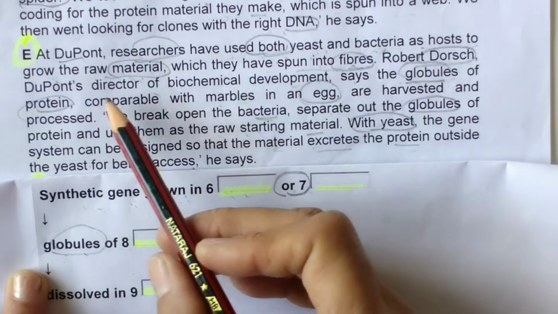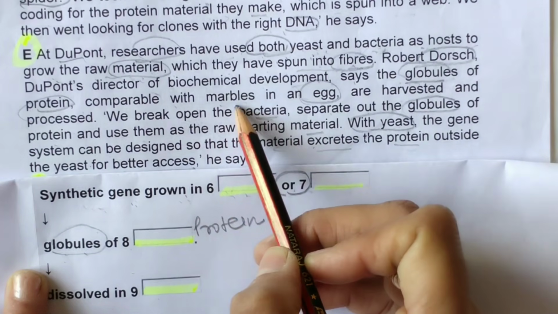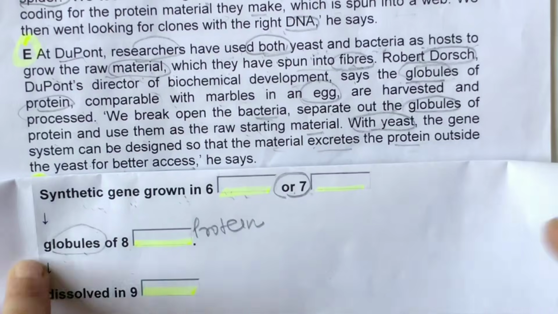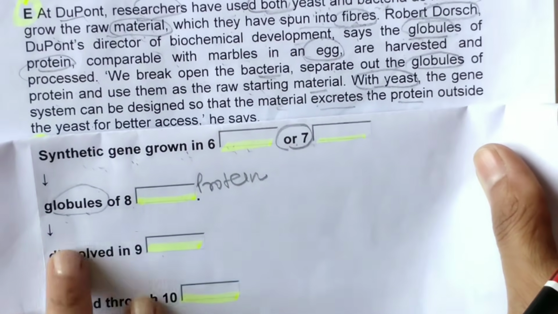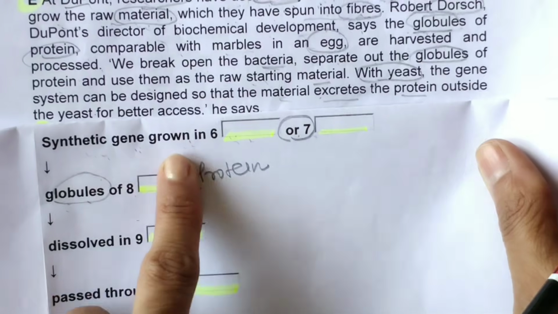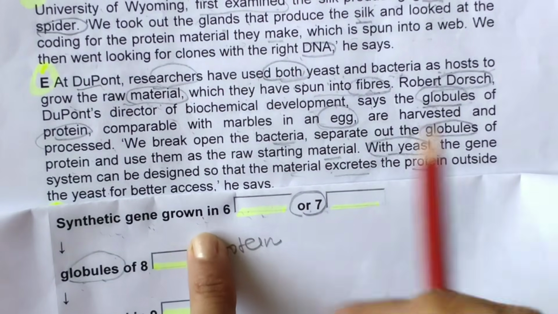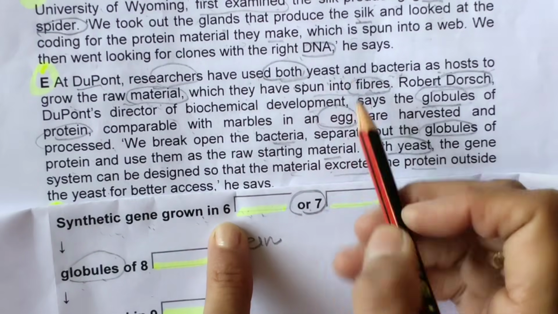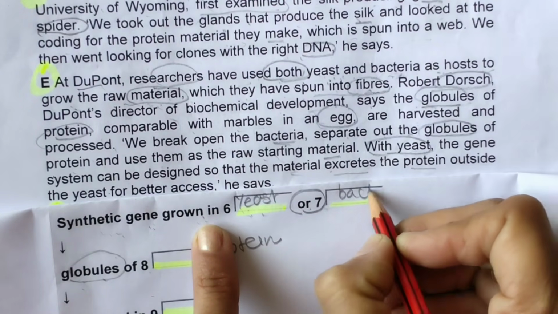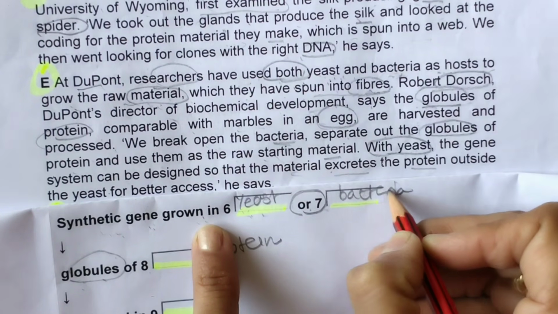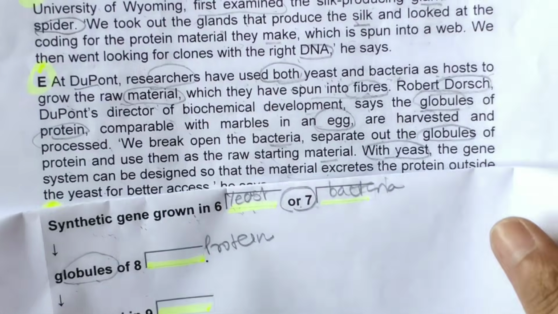So globules of protein comparable with marbles in an egg are harvested. Okay, they are talking about synthetic gene only. So here we will be writing grown in yeast and bacteria. Okay, yeast and bacteria. Dissolved in.